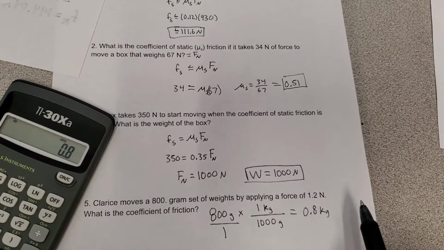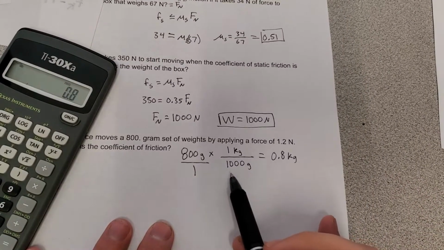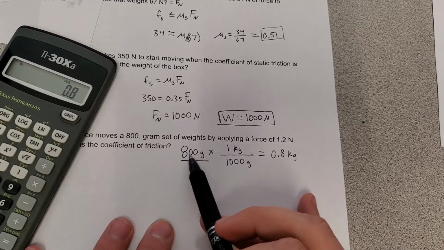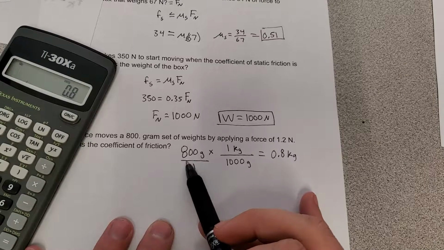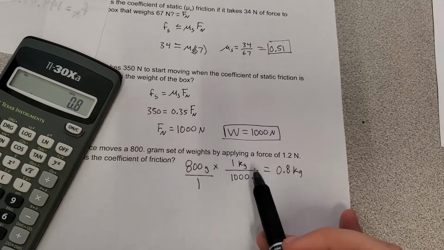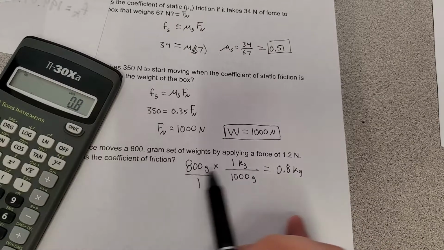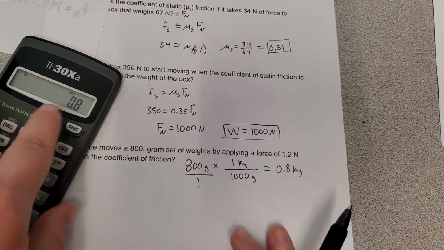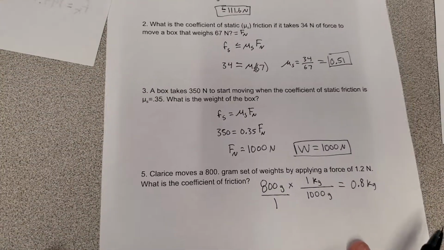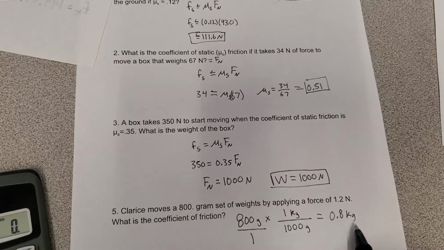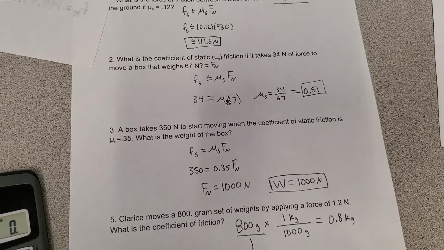So I hope you guys know what this is. I'm basically saying for every 1,000 grams, there's 1 kilogram. And if we have 800 grams, we want to divide it by 1,000 grams to get how many kilograms we have. So you can always set it up like this. Always put how many grams you have times 1 over 1,000, and you will get the right answer every single time. All right, so we have 0.8 kilograms. That is the mass. Now, let's go ahead and find the weight.